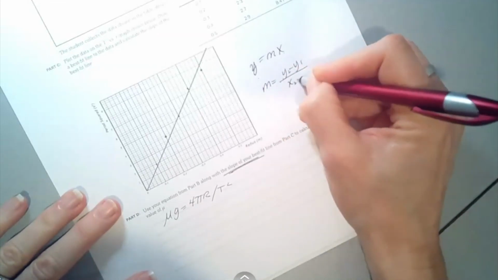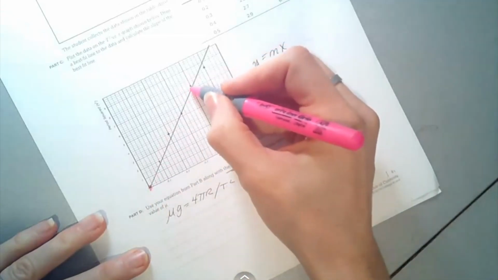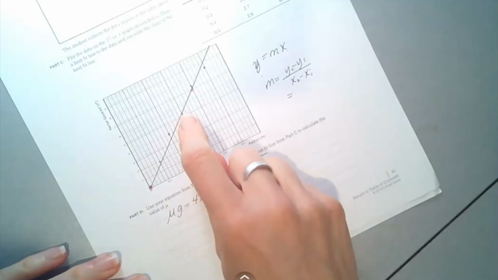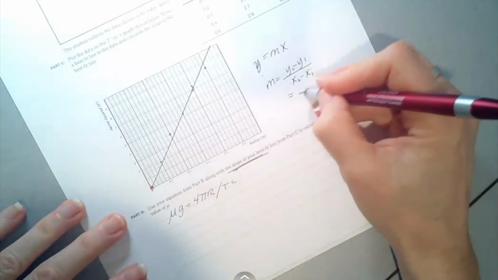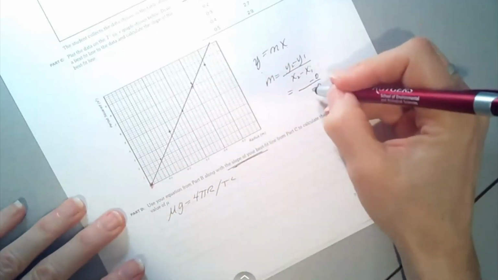If we find the slope, we'll do that the same way we did the previous problem. Let's find 2 points that are nice. We're going to do 0, 0, and we can do this point here. Remember, don't use data points. I could have used this one because it's right on my line, but be very cautious about that. Make sure it's on your trend line because they do check.